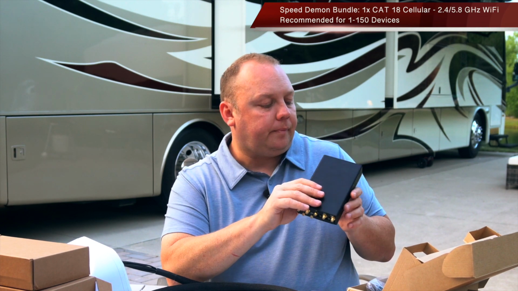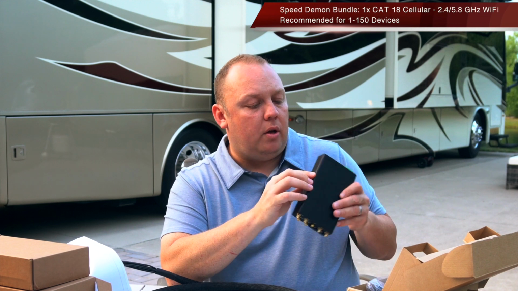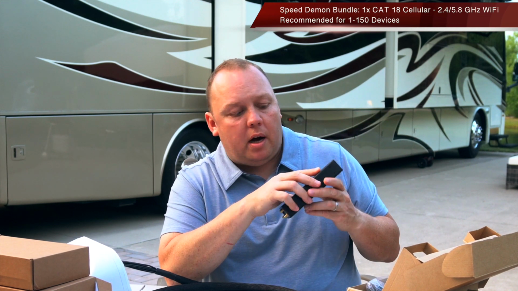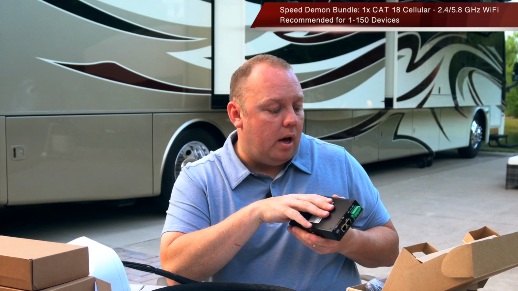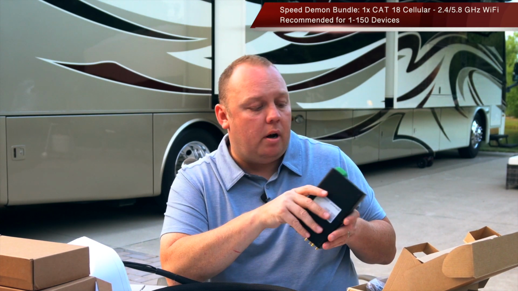Again, 2 SIM card slots on this device. And this also comes with mounting brackets so that you can mount it up in an area or against a wall. And it does actually have an optional DIN rail installation, which probably isn't applicable to RVing, but it is an option on our store.